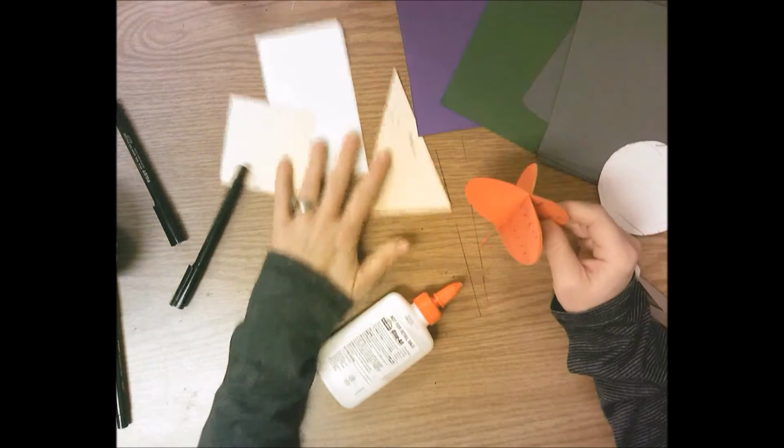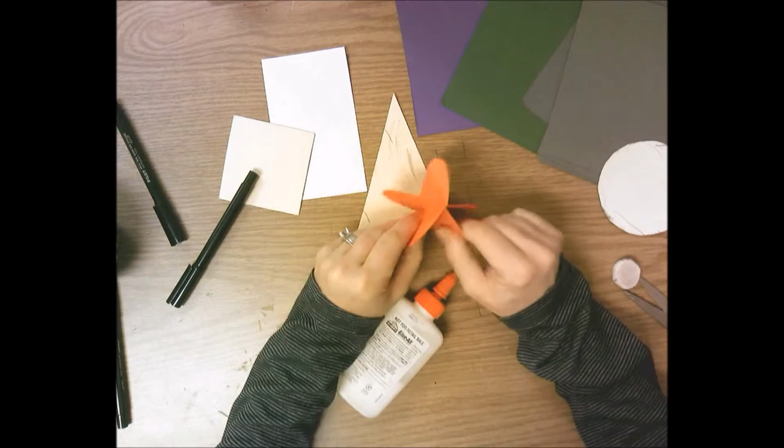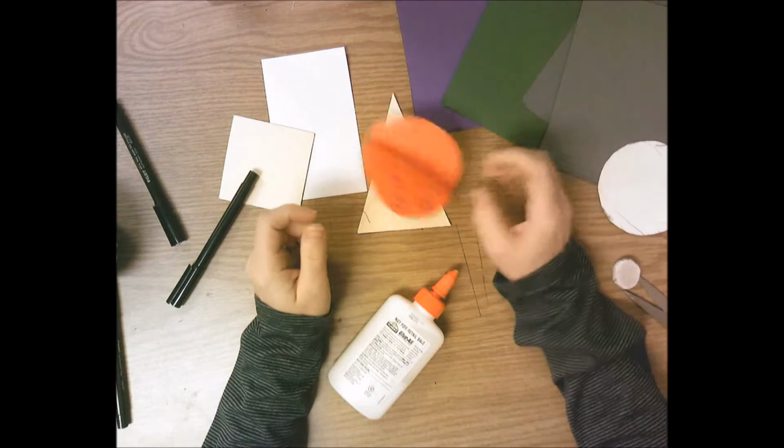You can do this with any symmetrical geometric shape. It needs to be symmetrical because you're folding it in half.